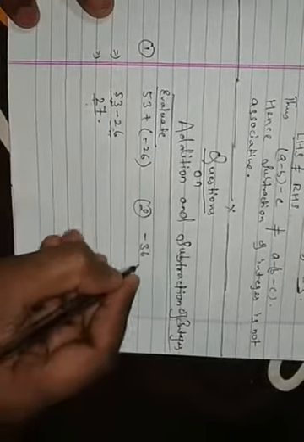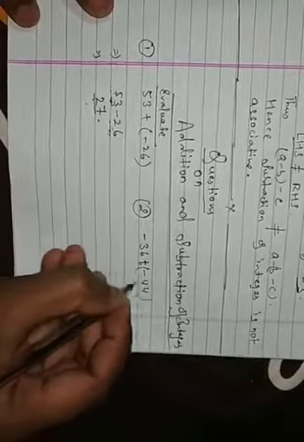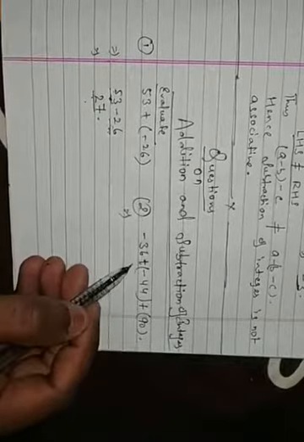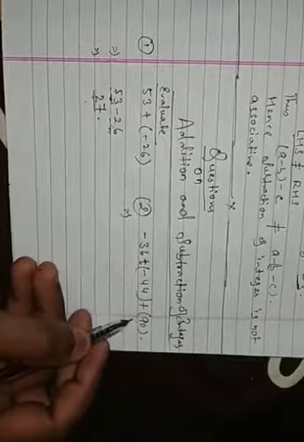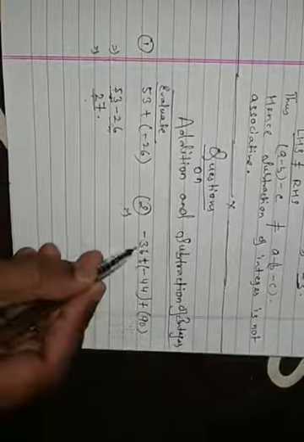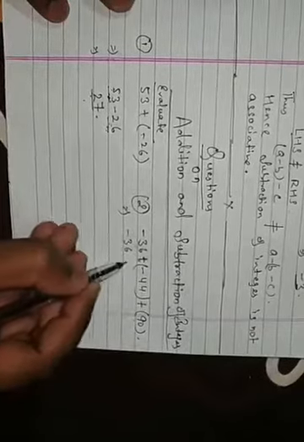Minus 36, minus 44, minus 36 plus minus 44 and plus 90. In this particular question, we have 90 greater than 44 and 36. But we cannot say that the answer will be positive just since 90 is greater. First of all, we will convert this question into two terms. That is minus 36 plus minus 44 plus 90.